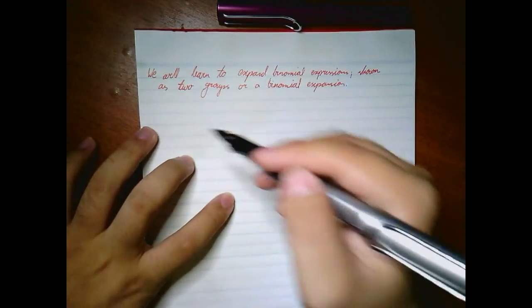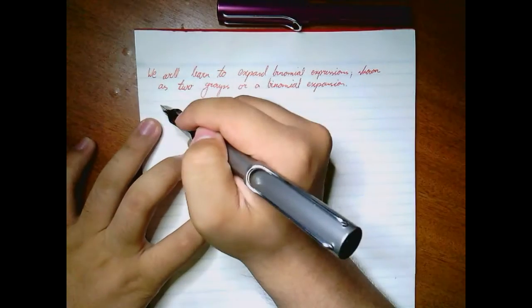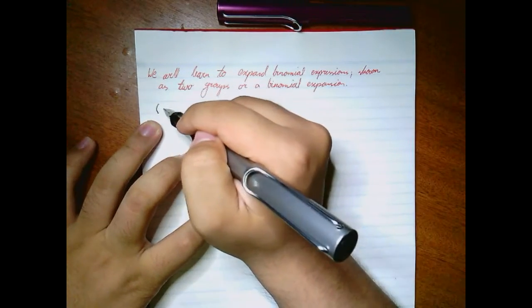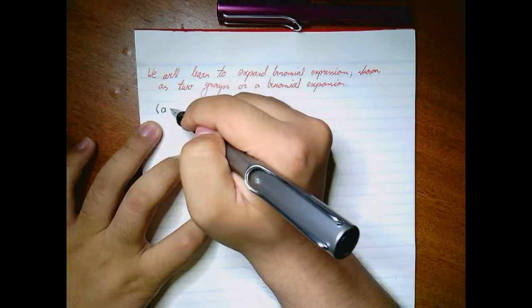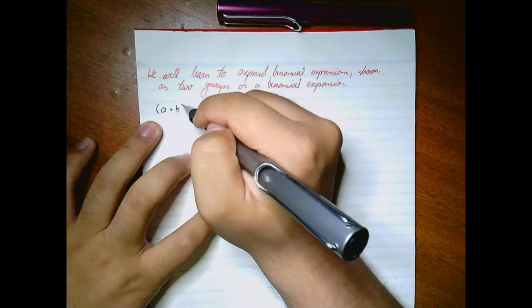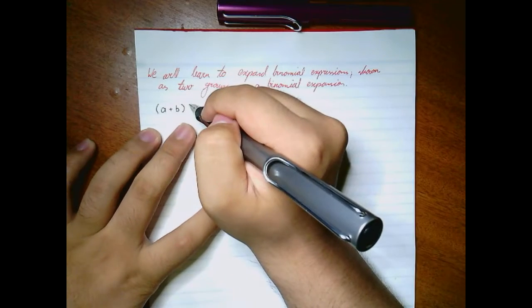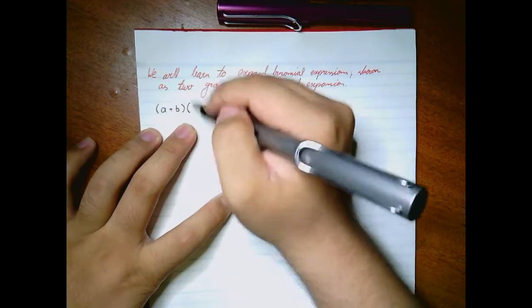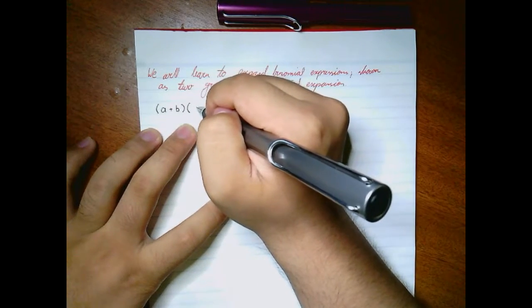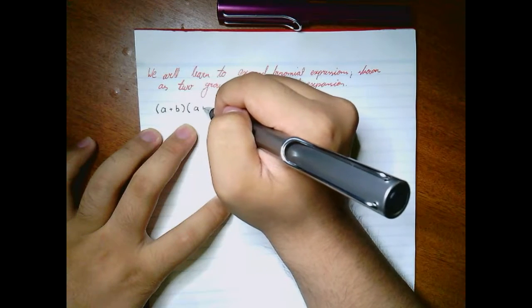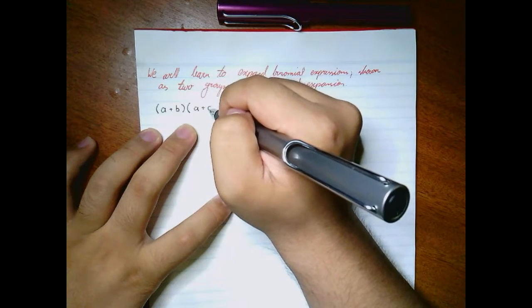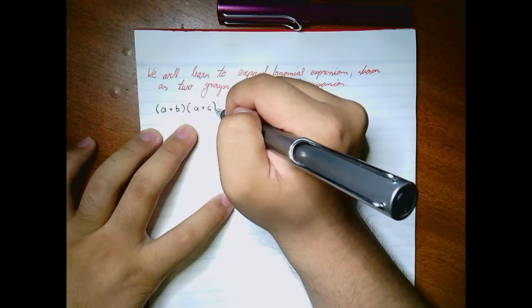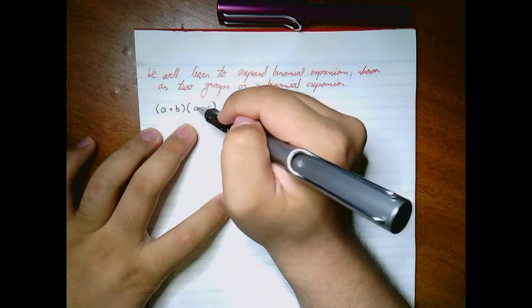In summary, what we will be doing is the following. If we have two groups, so let's say we have A plus B, some two numbers A plus B, and another two numbers A plus C. What will it equal to?